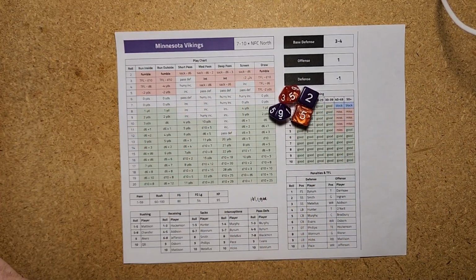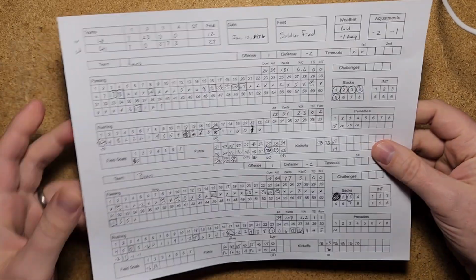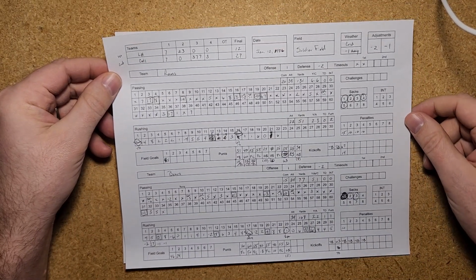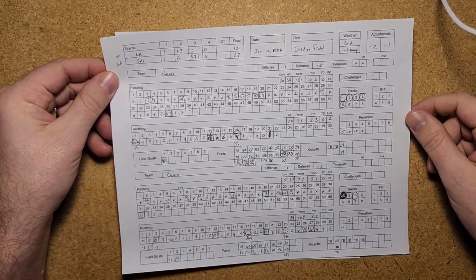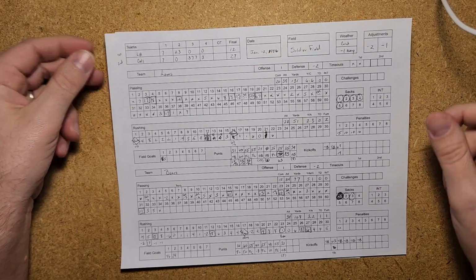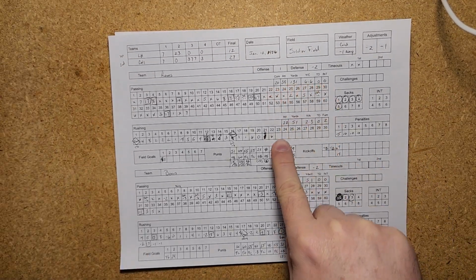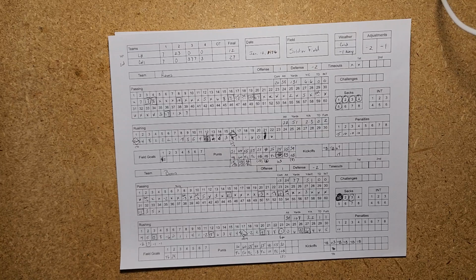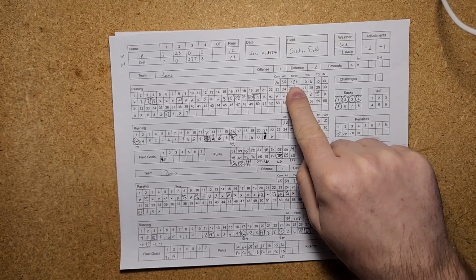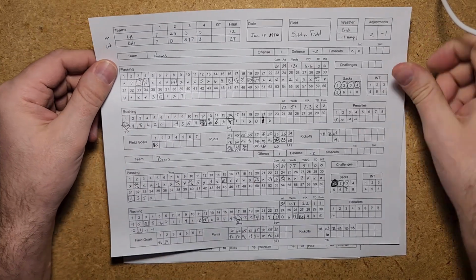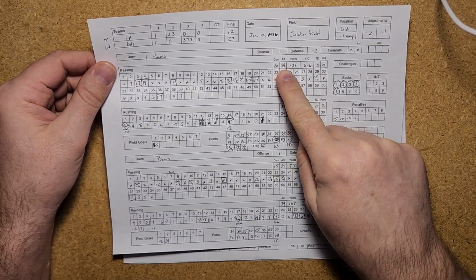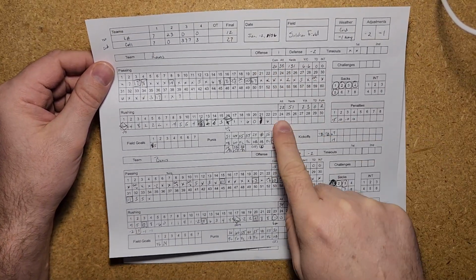Actually, let's see if I have some stats on here. I do. This is from the 85 NFC Championship game. And you can see here I have some cumulative stats for each team. Now what I could do is go through the cumulative yards and attempts. Passing attempts are one thing.